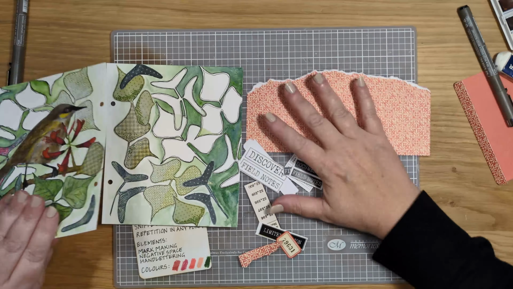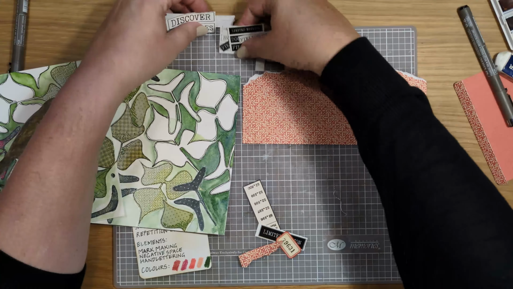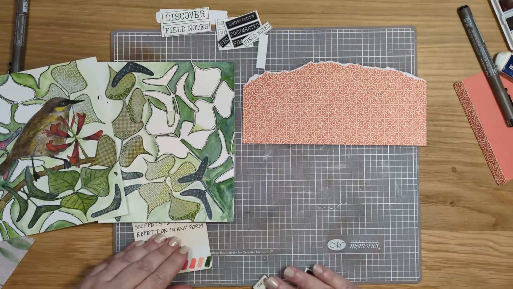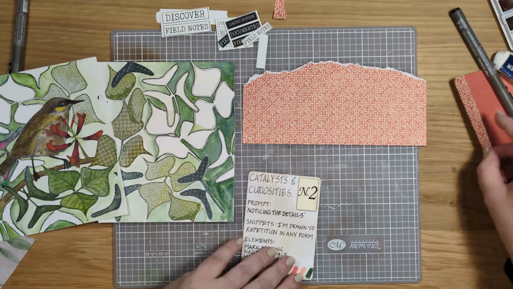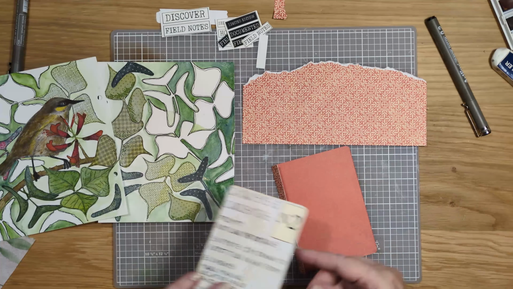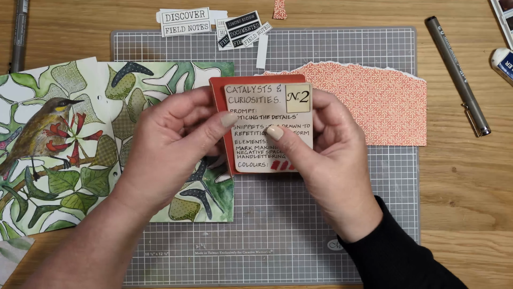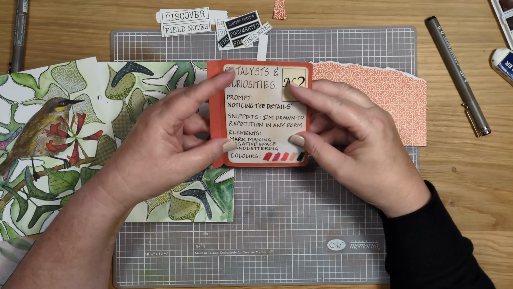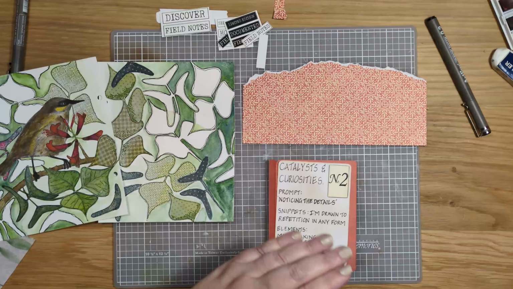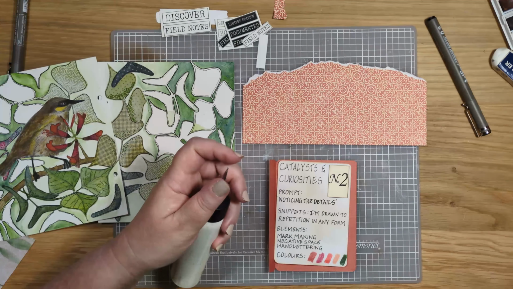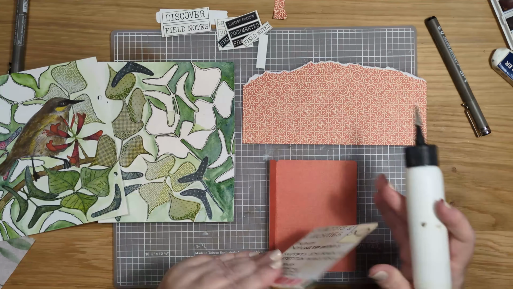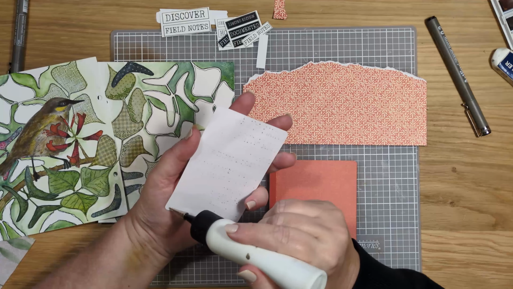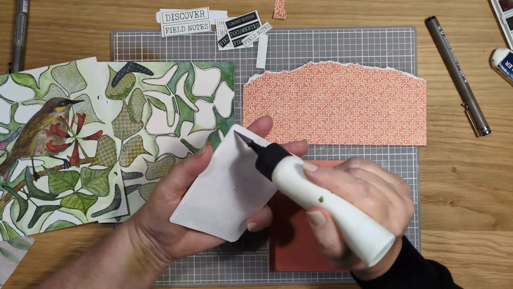So I'm not sure out of these little field note tickets and everything that I've got what I'm going to use, but I do know that I'm going to put this on here. That's my information about the prompt, just so that in two or three years' time, when I look at my art journal, I'll actually know what it was about.